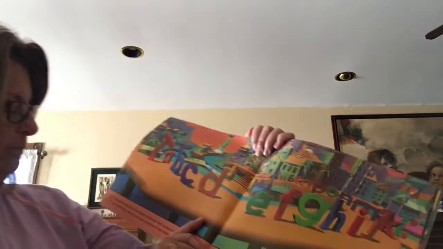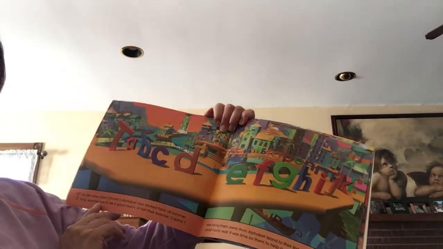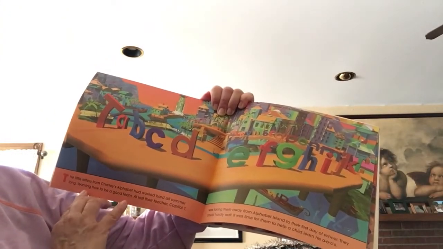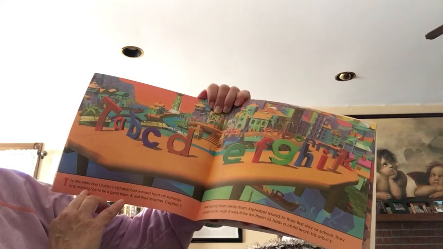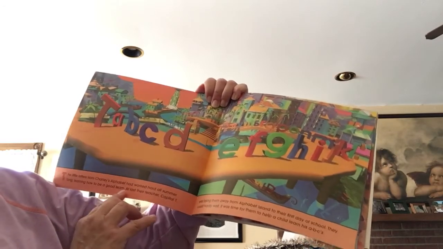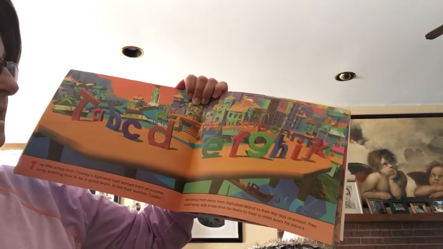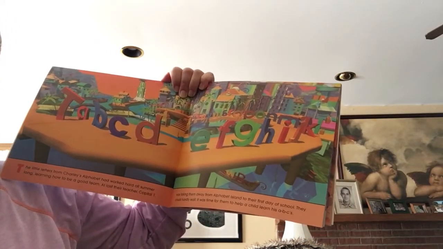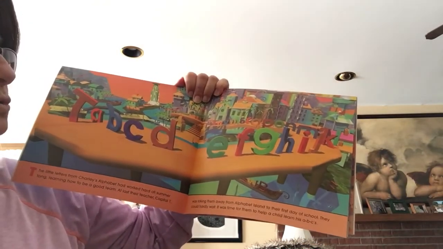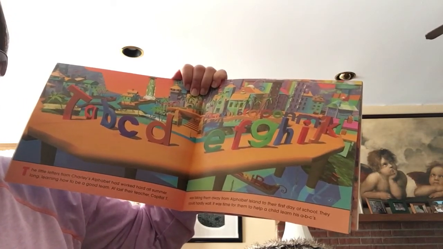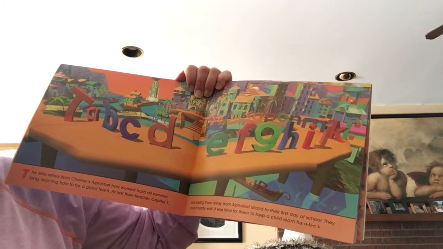All right. The letters from Charlie's alphabet had worked hard all summer, learning how to be a good team. At last, their teacher, capital T, was taking them away from Alphabet Island to their first day of school. They could hardly wait. It was time for them to help a child learn his ABCs.